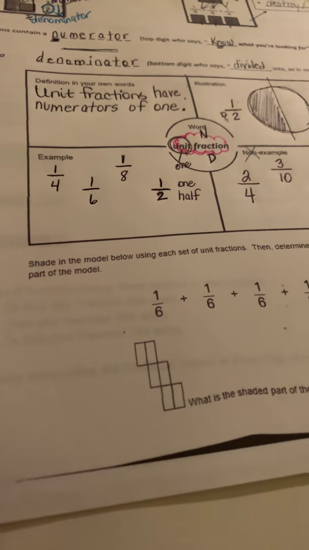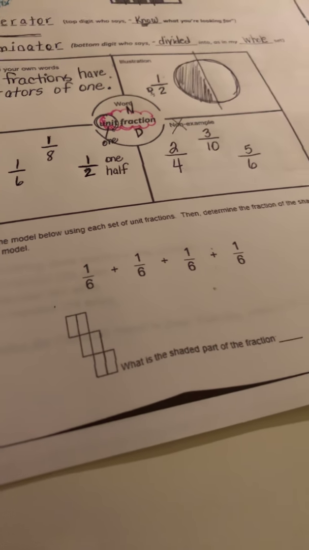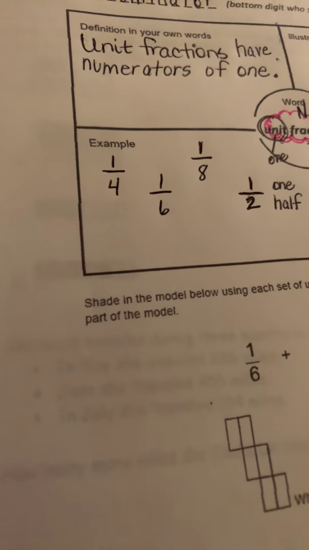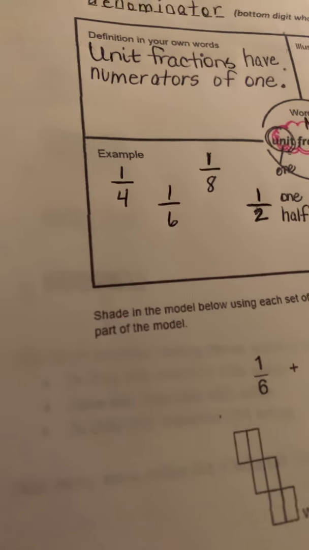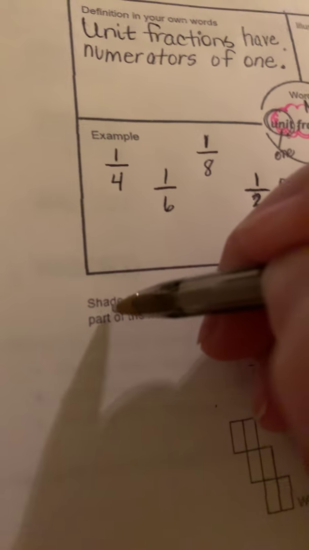All right, so boys, actually whole class, let's read this. Shade in the model below using each set of unit fractions. Then determine the fraction of the shaded part of the model. All right, I hear a lot of directions, and by the way, Miss Gillespie's class did a great job of summarizing. I might have had to guide them a little bit at the beginning, but they were doing good. What are we doing? One word. Shading.